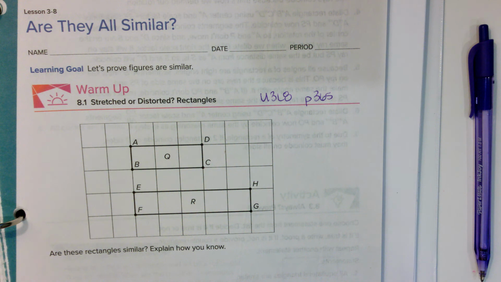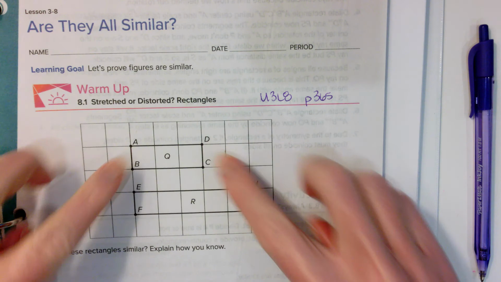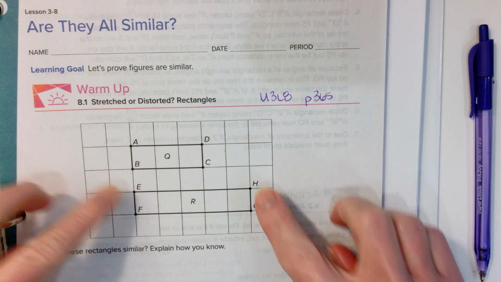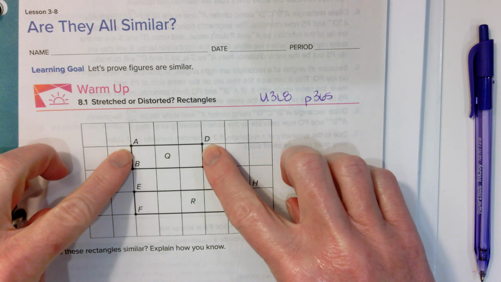Hi, geometry students. This is Unit 3, Lesson 8, page 365 of our workbooks. And it wants to know if these two rectangles are similar, and how do you know? Well, looking at these two, I hope visually you can tell they're not similar. Visually, when I look at this one, it's smaller.